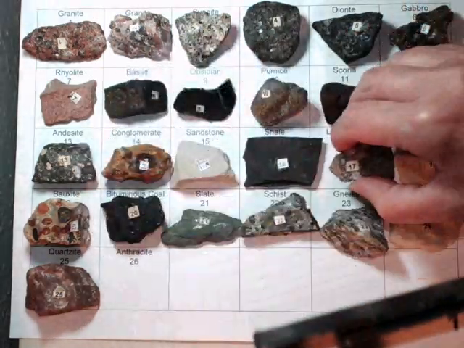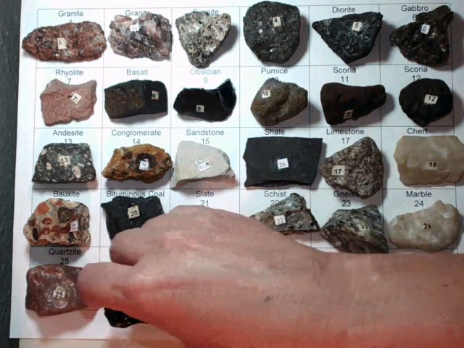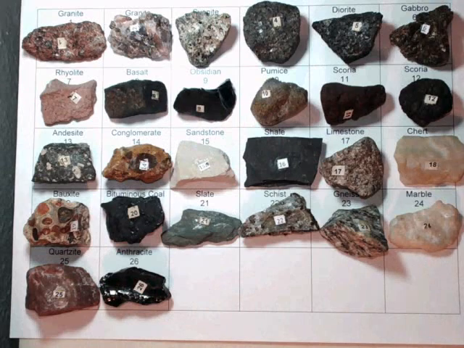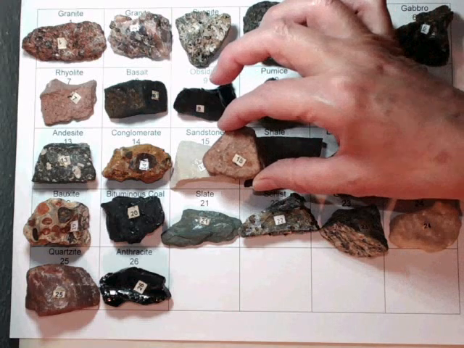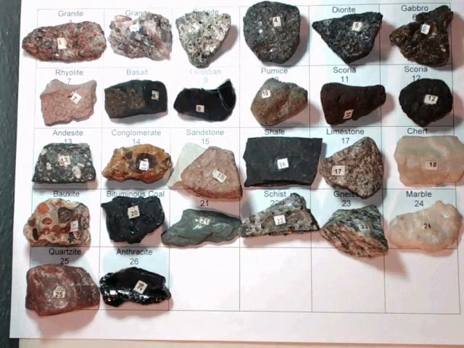And do spend time, and I highly recommend looking at several trays of rocks because there are little variations to them. Also remember that we had the red variety of sandstone as well as the gray. You could get either one of those on your exam as well.